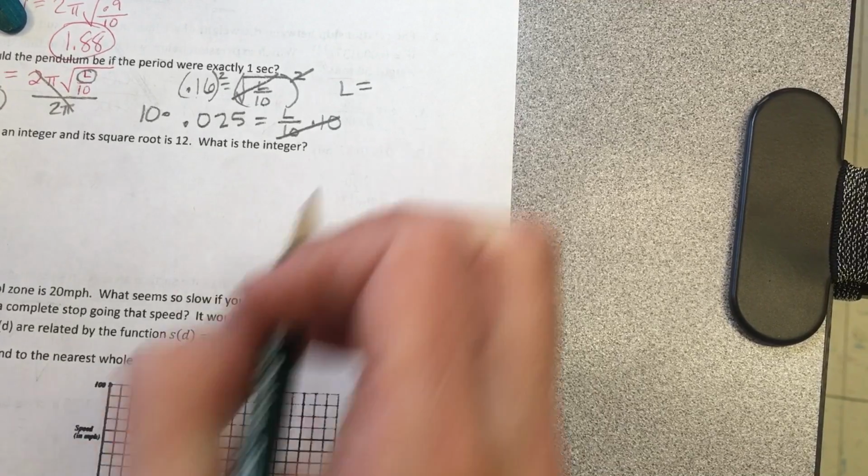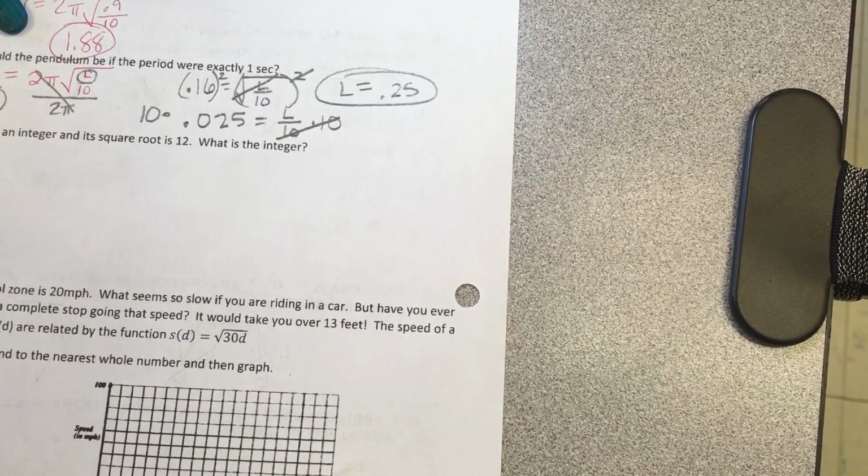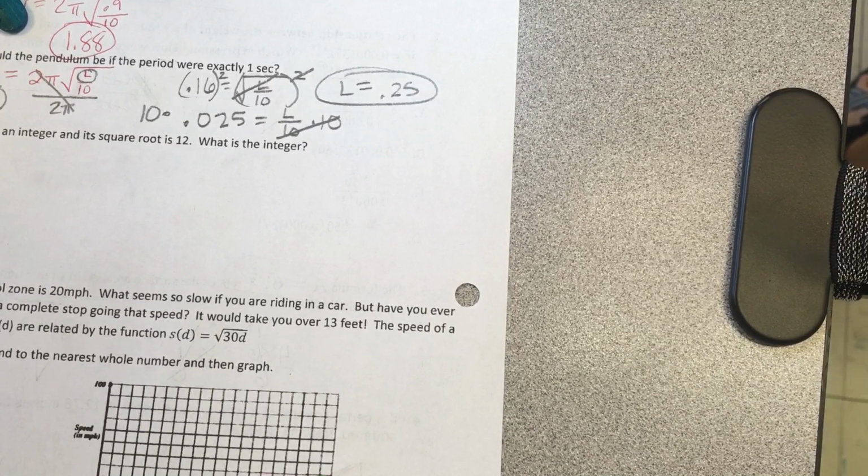So, guys, what do you get? 0.25. Just slow it down a little bit. Sure. Do you want me to go back to the beginning on this one? Go back to the beginning. We just slow it down.